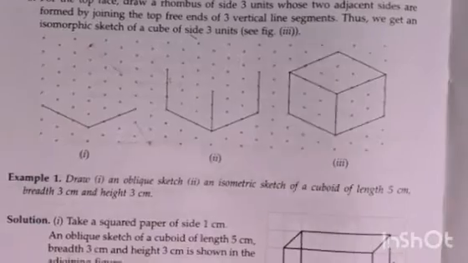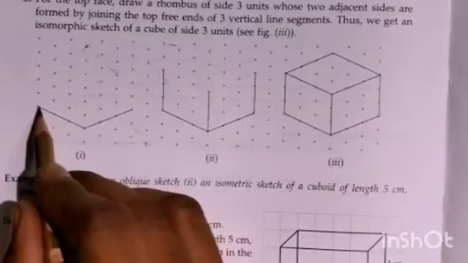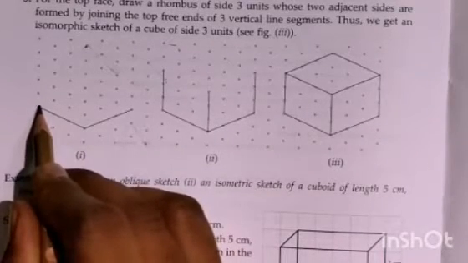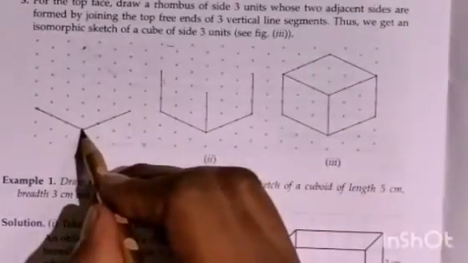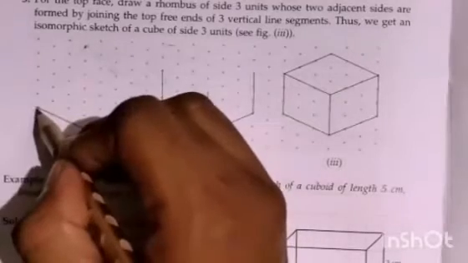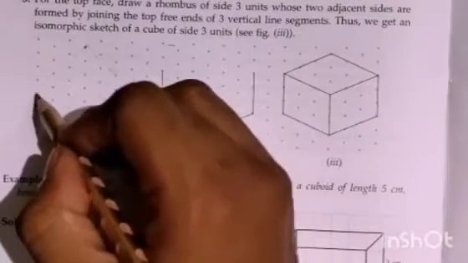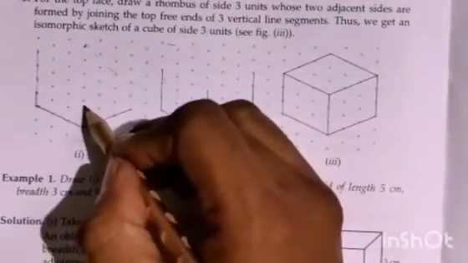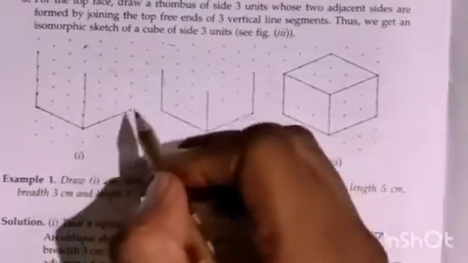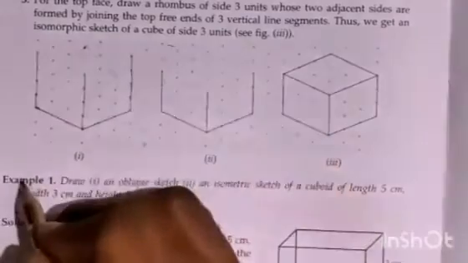Now let's see how to draw a cuboid using an isometric paper. First you have to make 2 lines like this, and then 3 parallel lines will be drawn from each corner. Like this I am drawing, children. Suppose a cuboid of 4 units has to be made. 4 units: 1, 2, 3, 4. Again 1, 2, 3, 4.